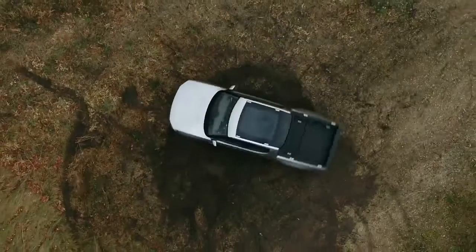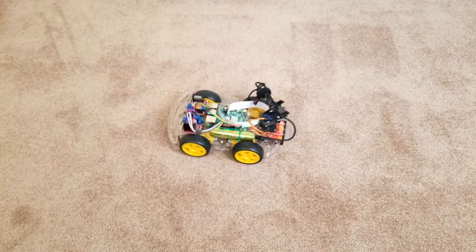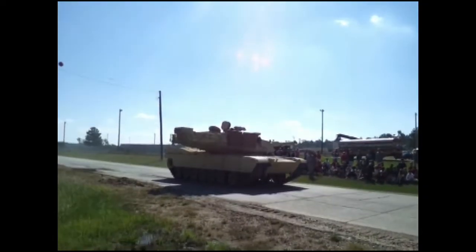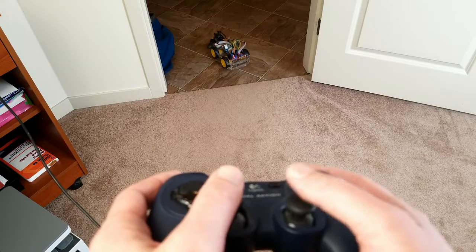Have you ever caught yourself wondering, what is a tank turn anyway? Or is it the same thing as skid steer? Maybe you're curious, what are the benefits of this skid steer thing anyway? Or is it good for my RC car? How do you build skid steer into an RC car?